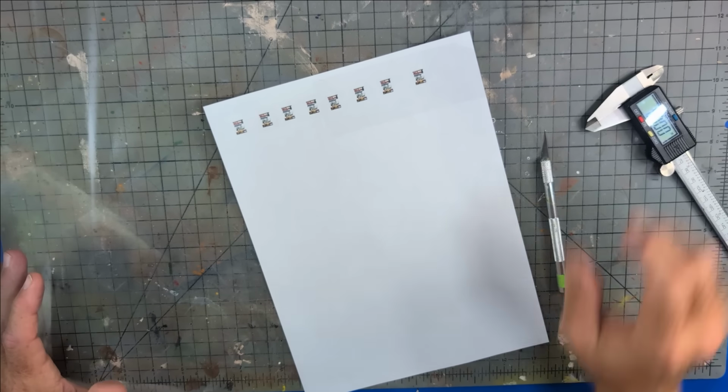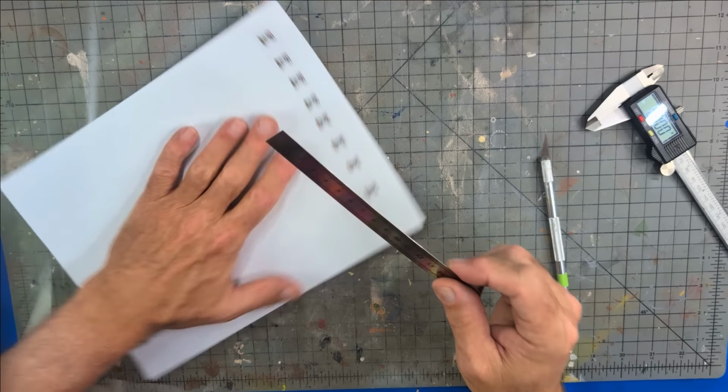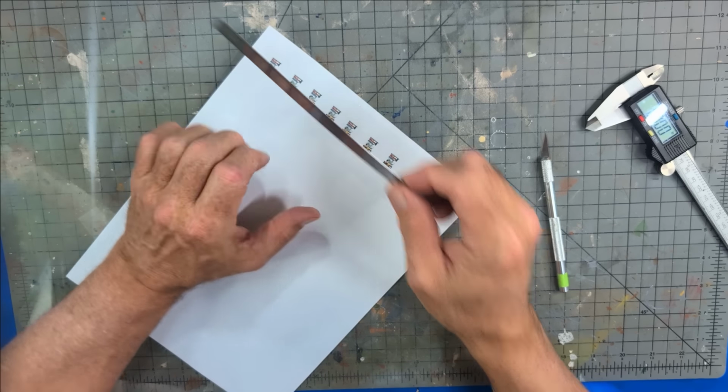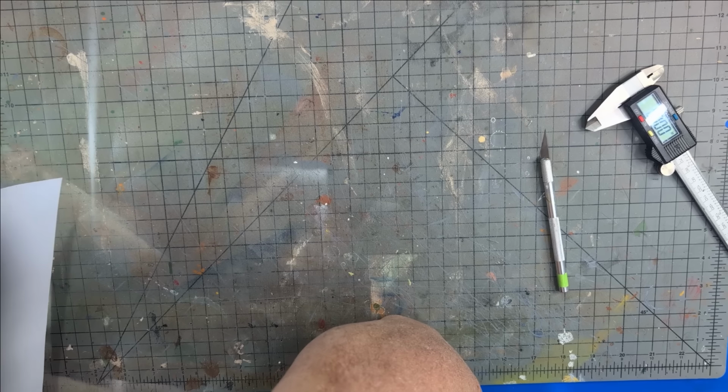All right. We want to start with a brand new blade in your hobby knife, X-Acto, whatever, and a straight edge. So when you're cutting these out, you want to go from the outside.